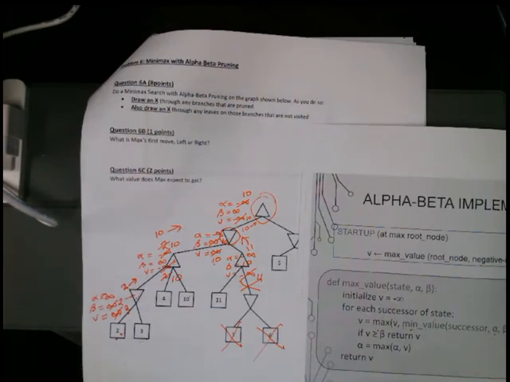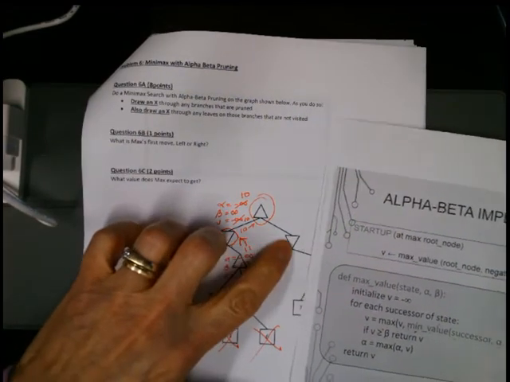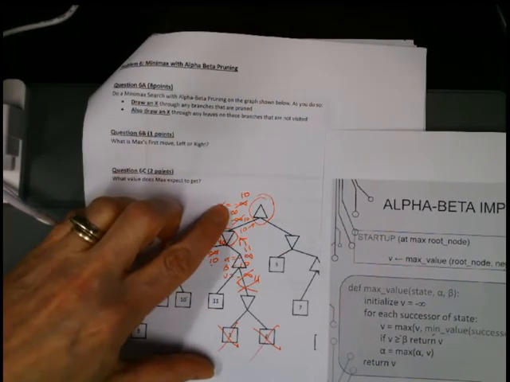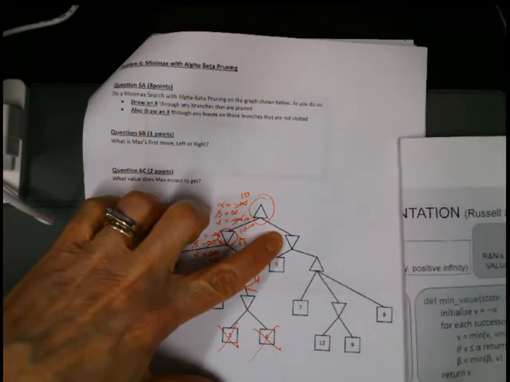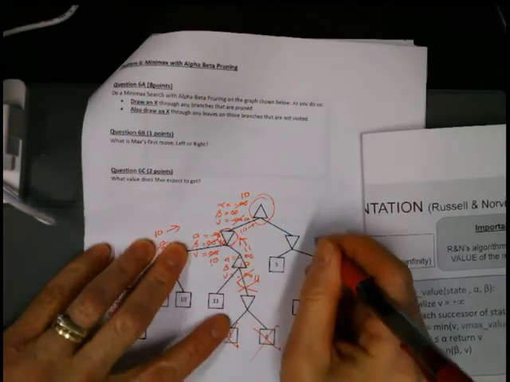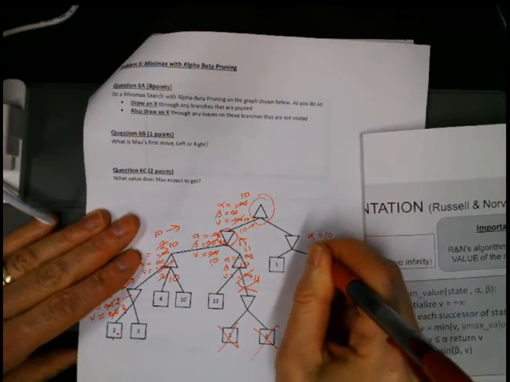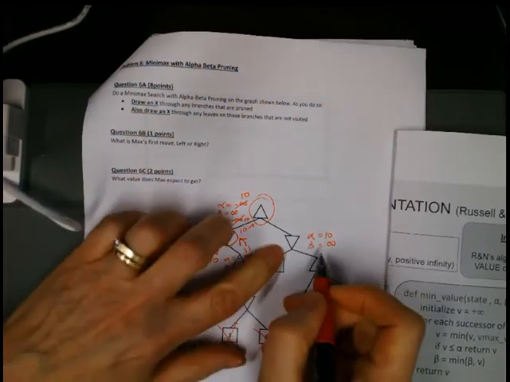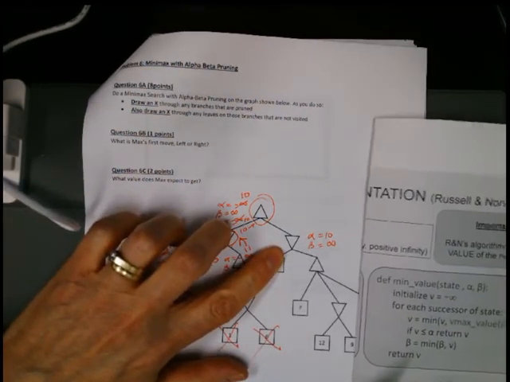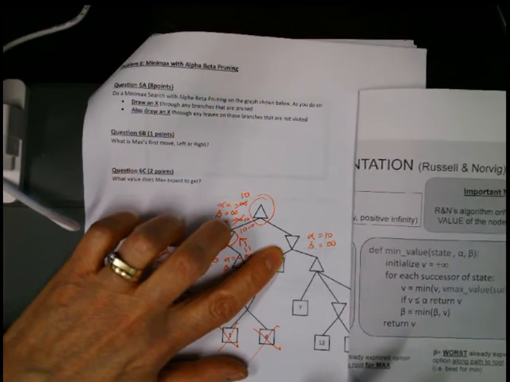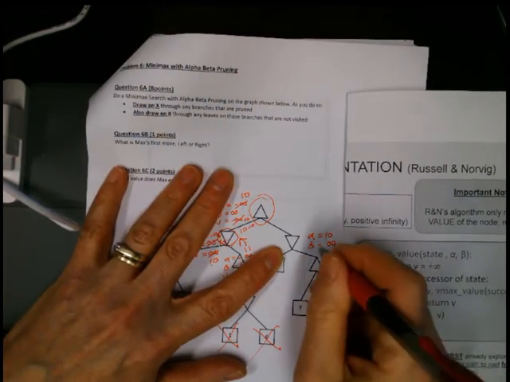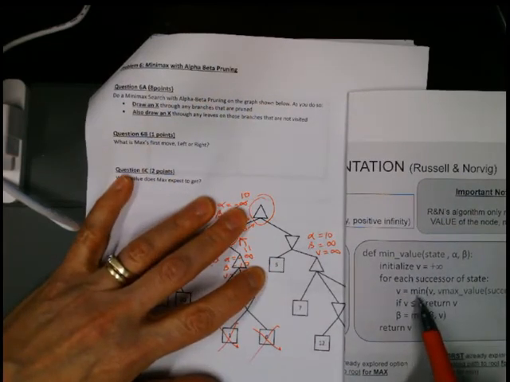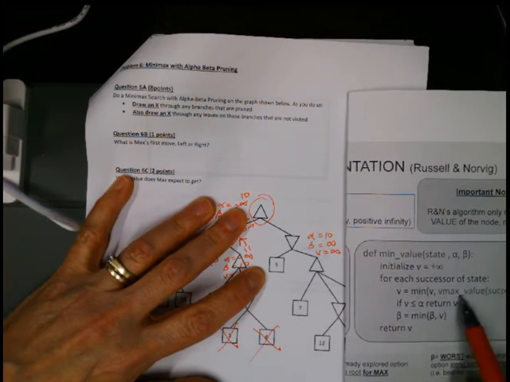And now when we run the min value on the next successor down this way, we're not running it with negative infinity and infinity, we're running it with 10 and infinity, right? So we'll come down here to run this min function where alpha is 10 and beta is infinity. And because it's a min node, can you still see this? No, not quite, but almost. I don't know where to put it, I'll put it there. Because it's a min node, we initialize v to be positive infinity, right? And then it says take the min of the current value of v and run max on this guy.